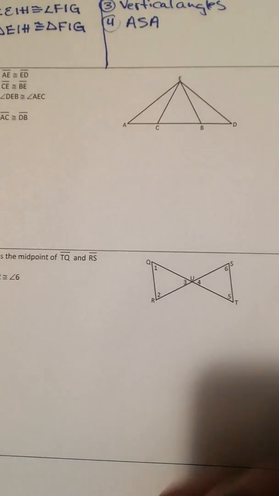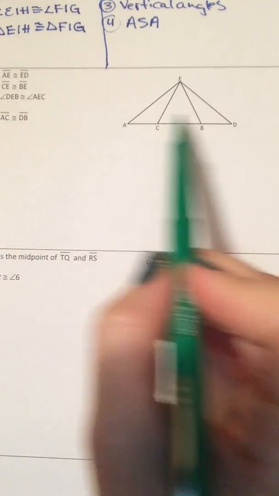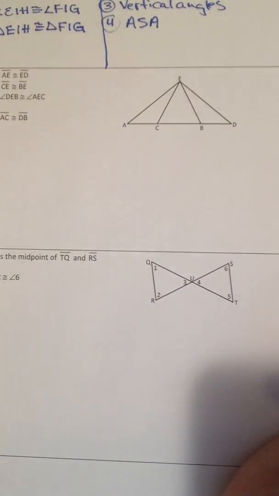For this example, what you're trying to prove is a little bit different. You're trying to prove that AC is congruent to DB. So I'm just going to start with the given and see where that takes us.